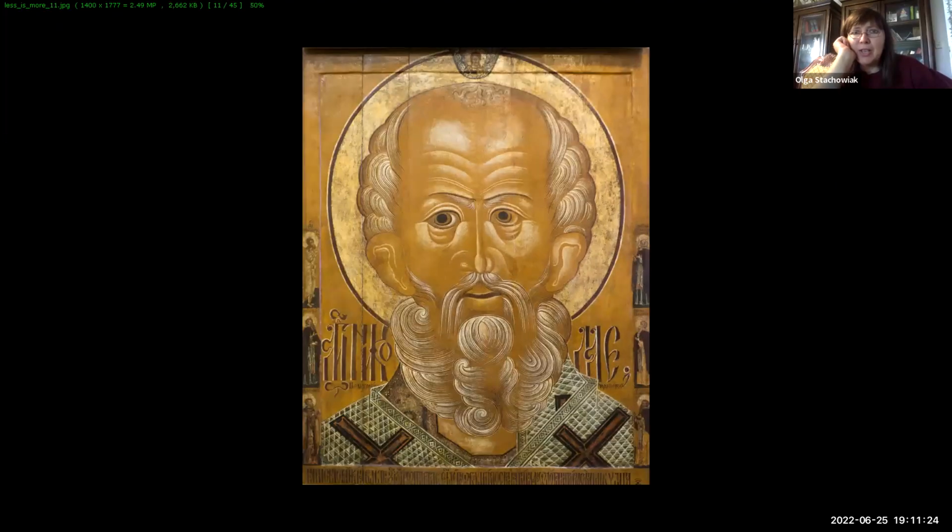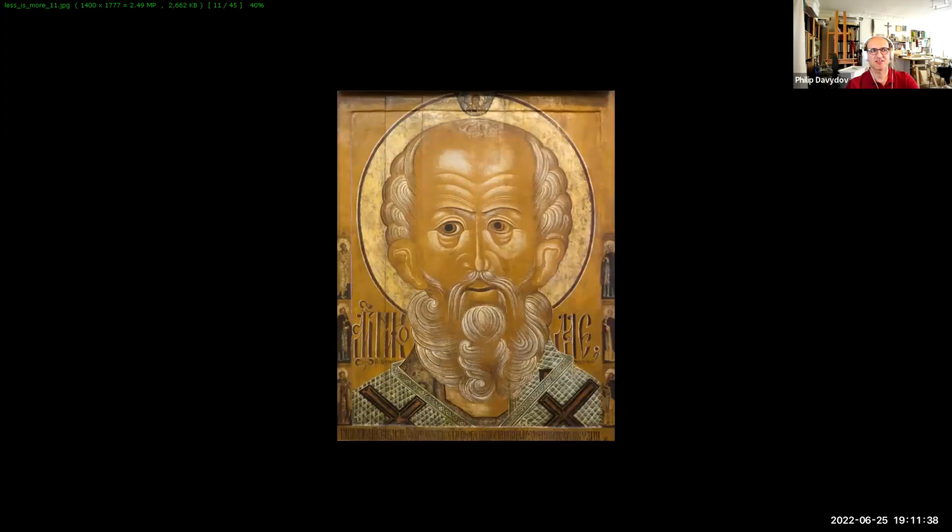This icon has big ears. It means that whatever person talks in front of this icon, supposedly this Saint Nicholas hears the prayers. Yes, yes, that's right. That's exactly right. He is hearing our prayers. He is listening to us.